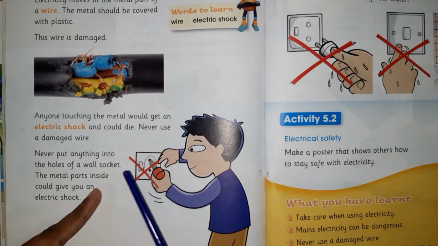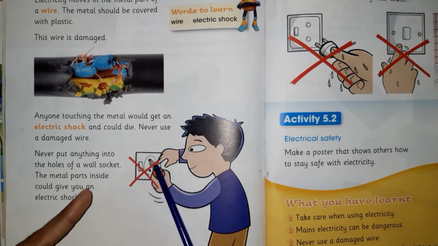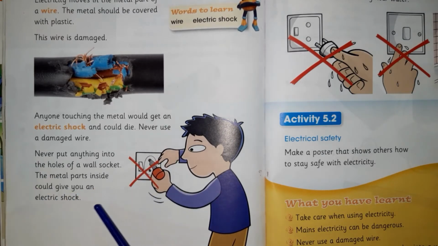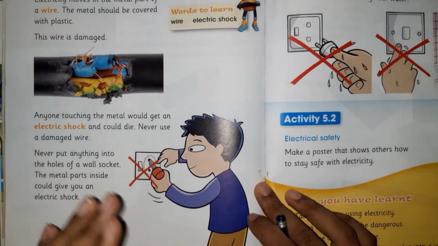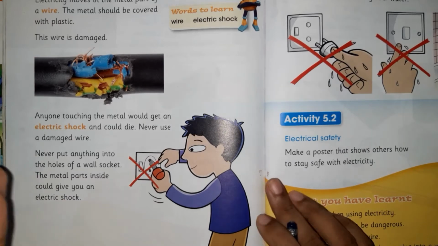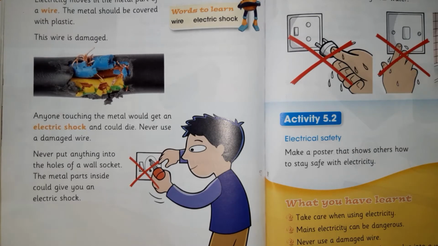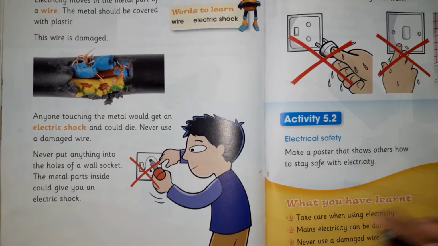Especially you can't put metal things or your fingers. So you can't touch the wall socket with your hands or with any metal things, and you can't put anything inside these holes on the wall sockets.